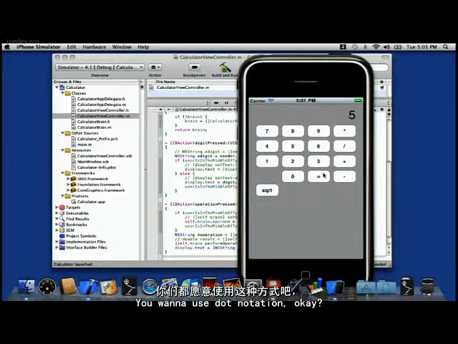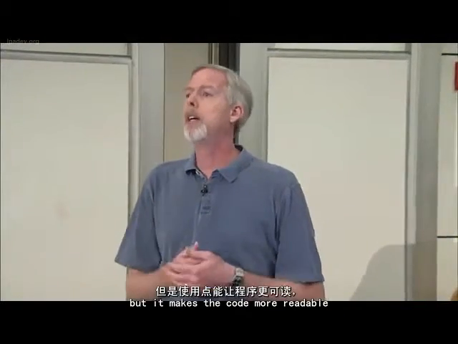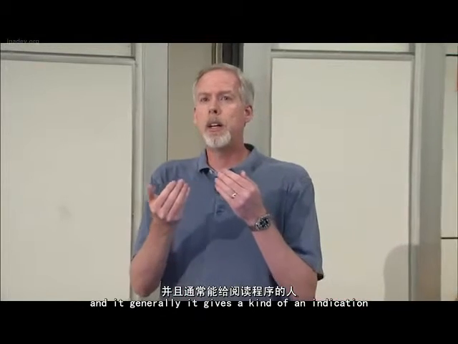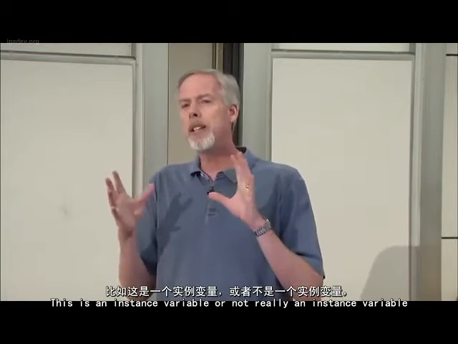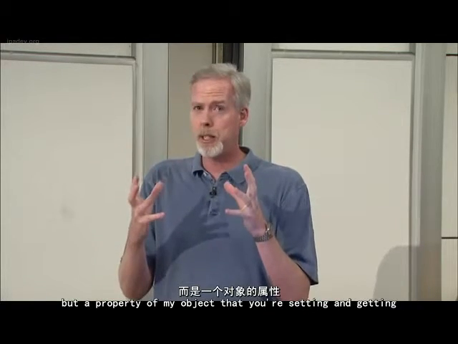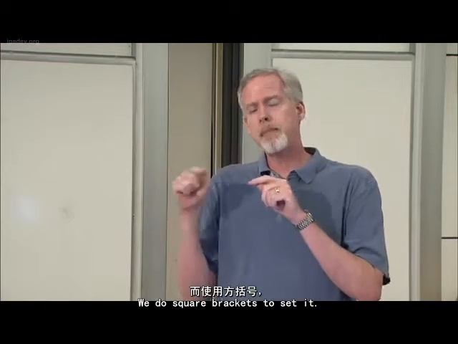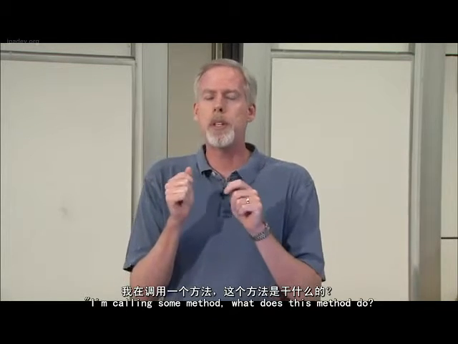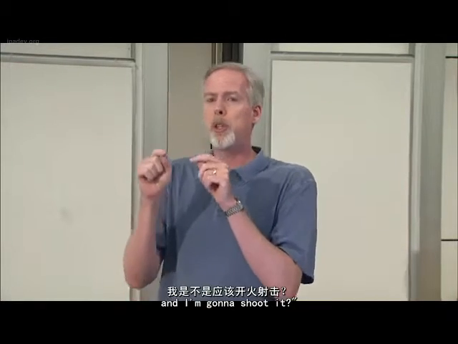You want to use dot notation. Okay, dot notation, yes, it's optional. We obviously could do this whole program without dot notation, but it makes code more readable, and it gives kind of an indication to your reader of your code. This is an instance variable, or not really an instance variable, but a property of my object that you're setting and getting when you use dot notation. When you do square brackets to set it, yeah, that's legal, but it kind of makes the reader think, I'm calling some method. What does this method do? Is it a shoot method? I'm shooting? No.